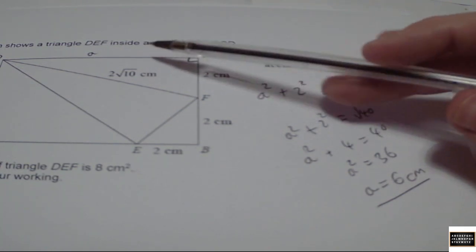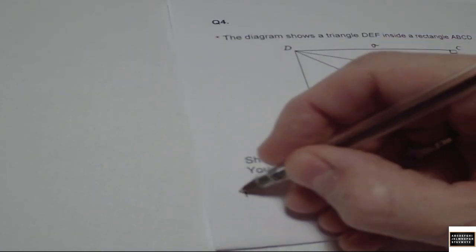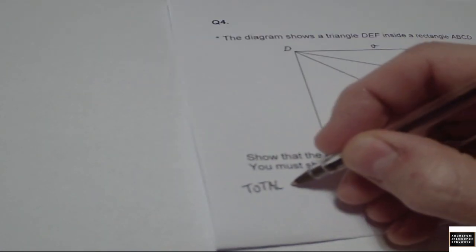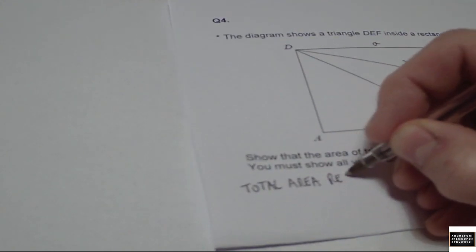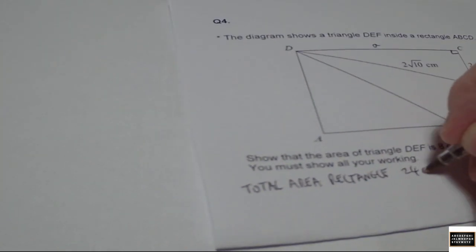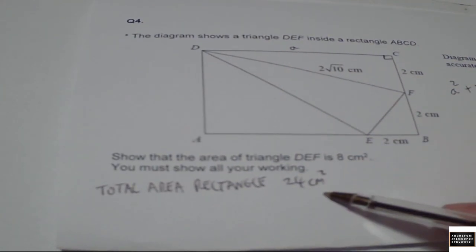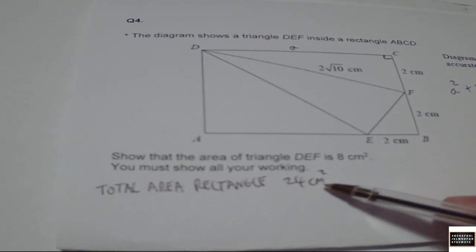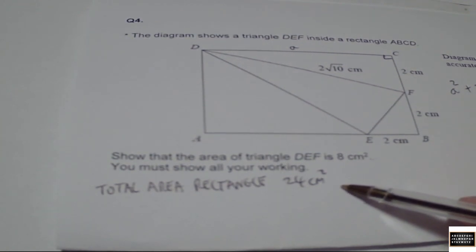So the area of my rectangle is 6 times 4, 24. So my total area, 24. First of all, let's write that down. So total area, just going to show the examiner what I'm showing them. So again, 24 centimetres squared for the total area of the rectangle. So I'm writing that very clearly to the examiner to indicate I know what the big rectangle is. You're probably going to get some credit for that for sure.